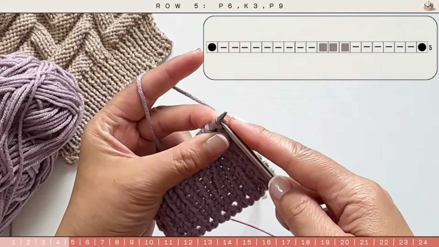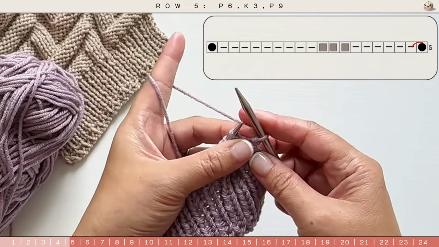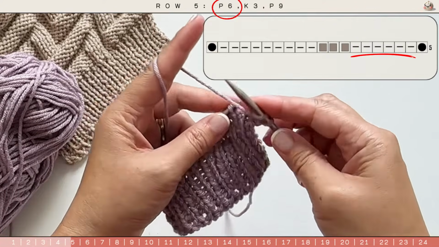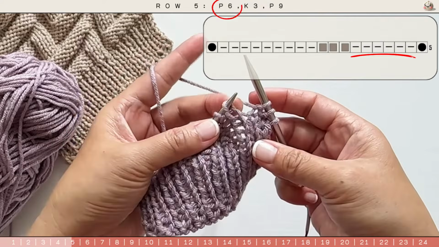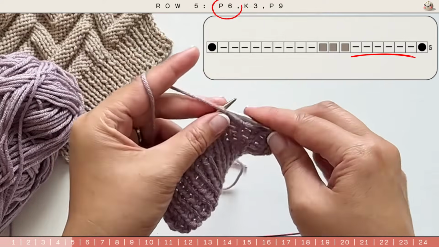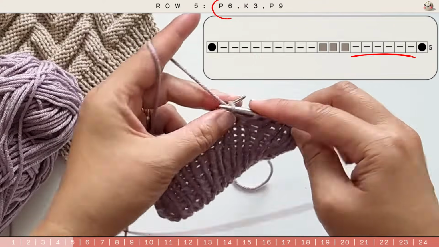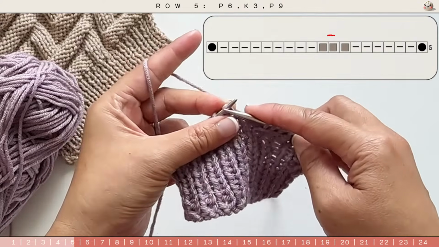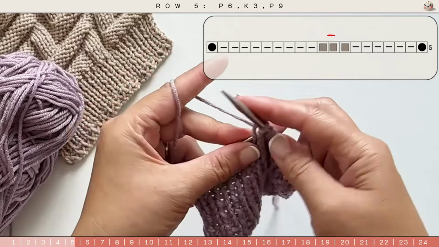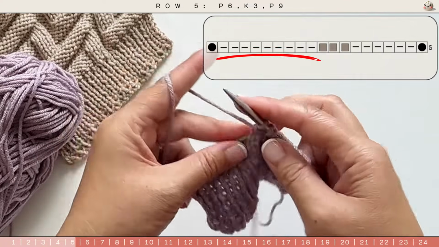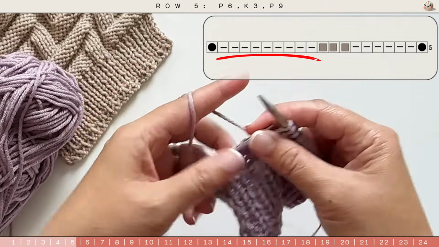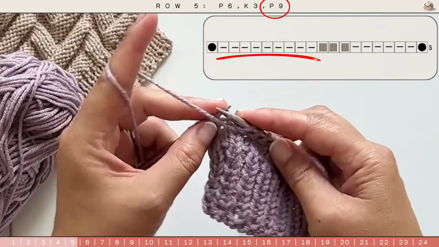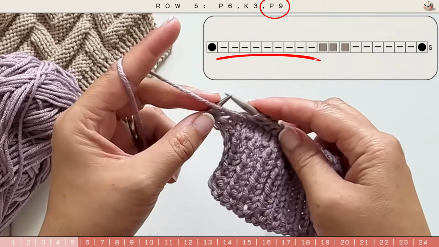So my beginning edge stitch, I'm going to knit, and then the repeat is going to be a purl 6, and then we're going to do a knit 3, and then we're going to do a purl 9.